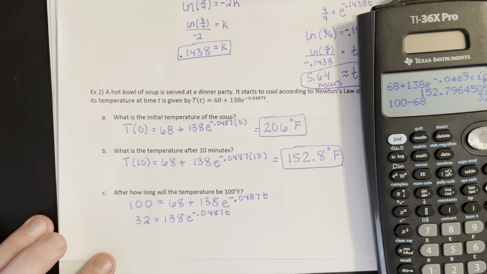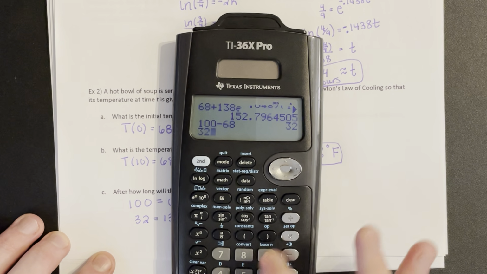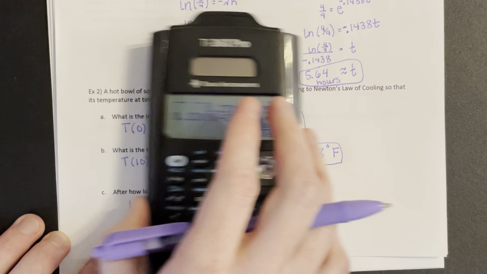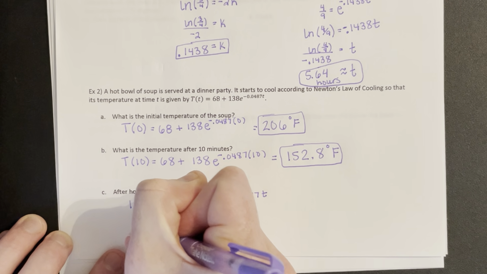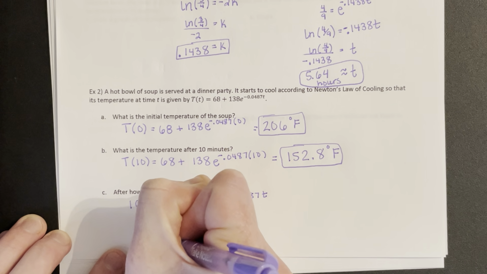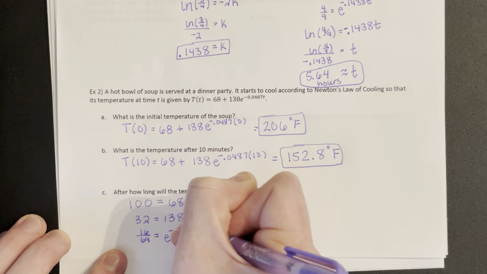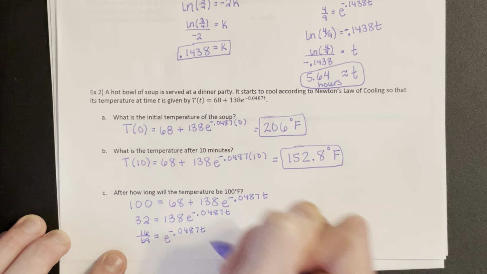You would want to show all this work. So 32 divided by 138 comes out to be this decimal approximately. That fraction is 16 over 69, equals e to the negative 0.0487 t.